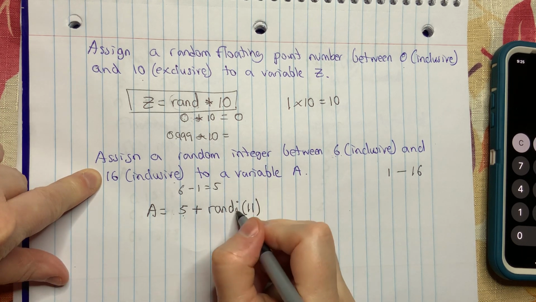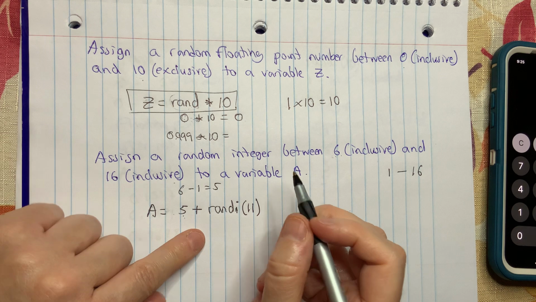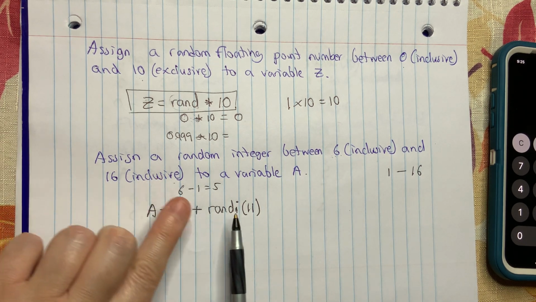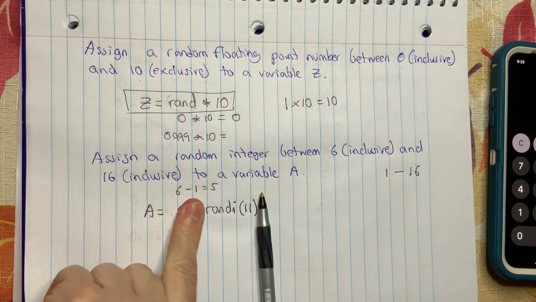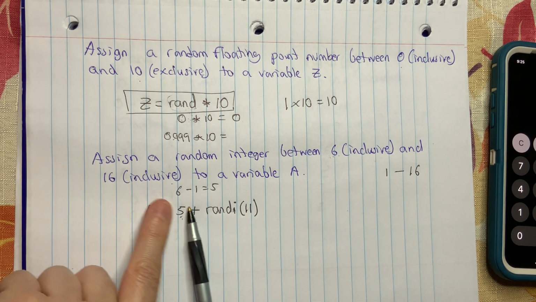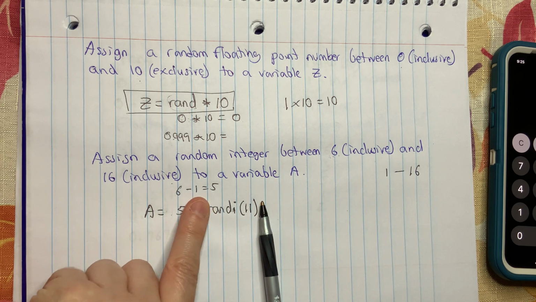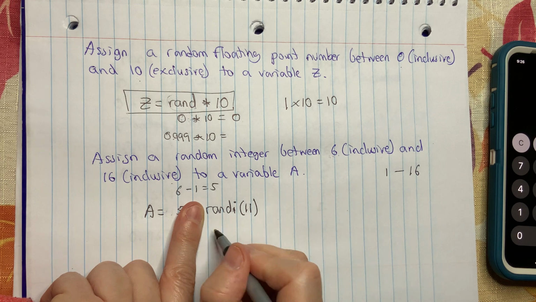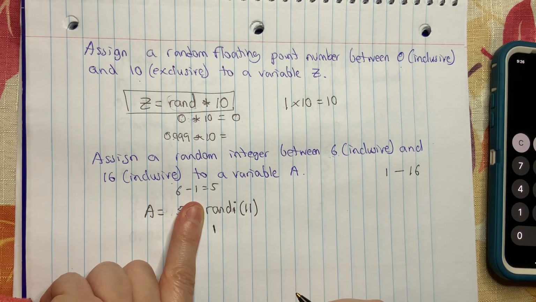So the reason for this is because what you have is this integer plus this function, which returns an integer as well. So this is going to be one number plus another number. And so for RANDI 11, we know that the minimum value RANDI gives you is 1.